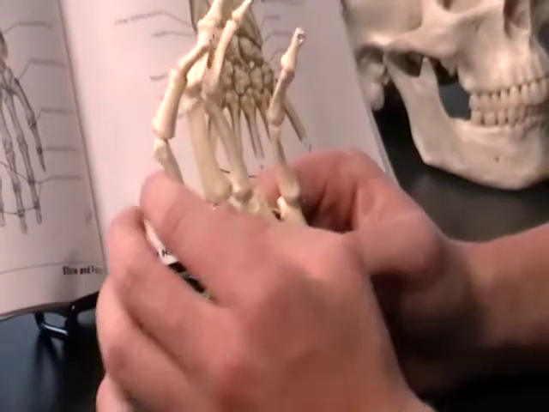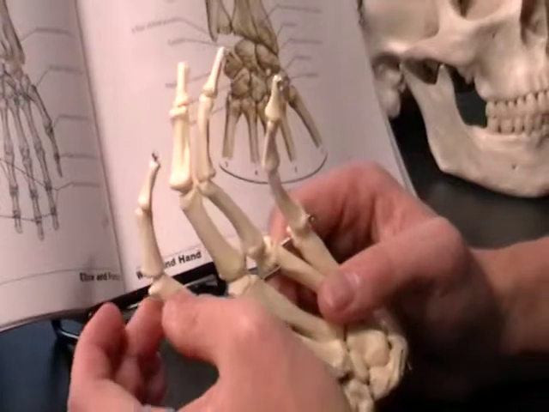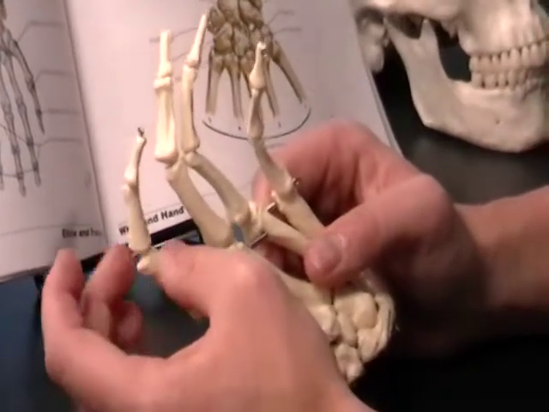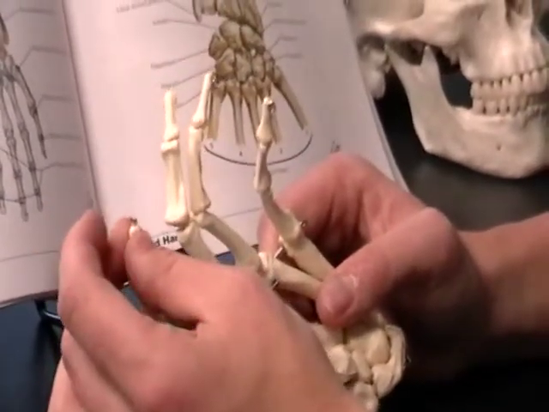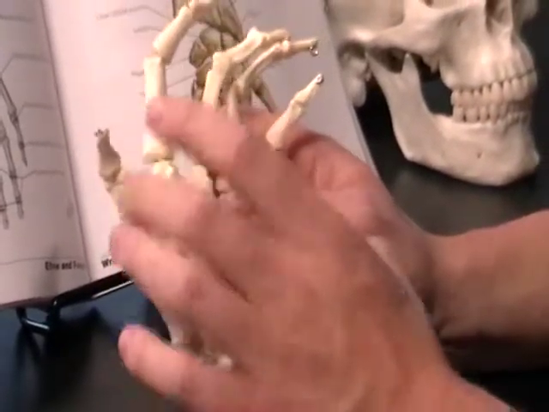And then last but not least, we have what are called the phalanges. The phalanges are the most distal bones of the human body. So we have the lower, middle, and upper phalanges. So carpals, metacarpals, phalanges.